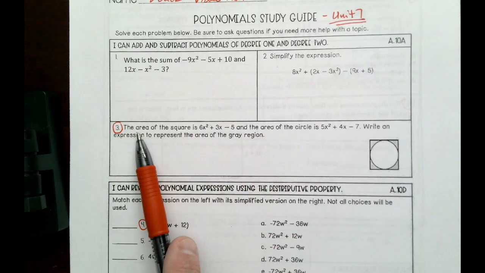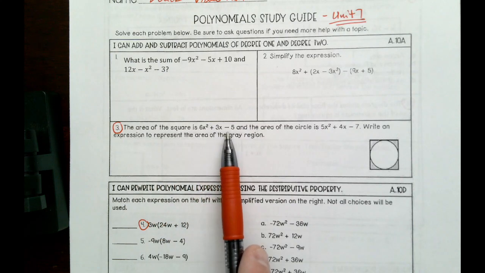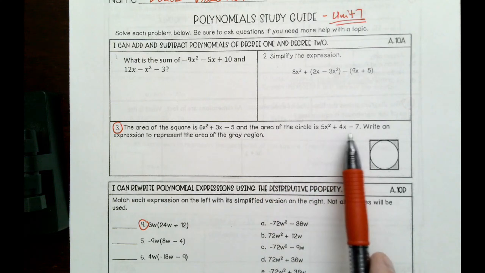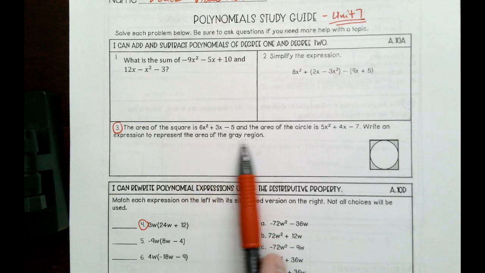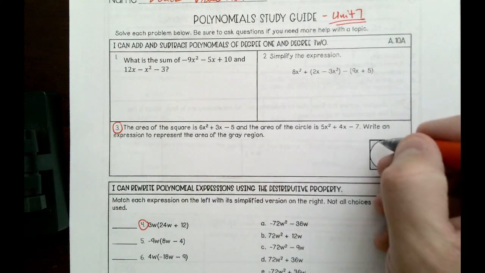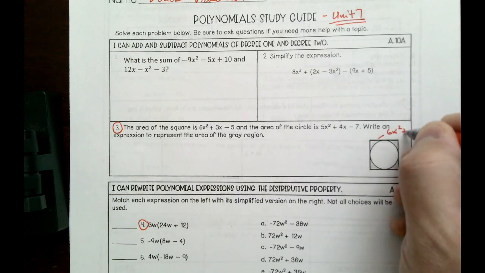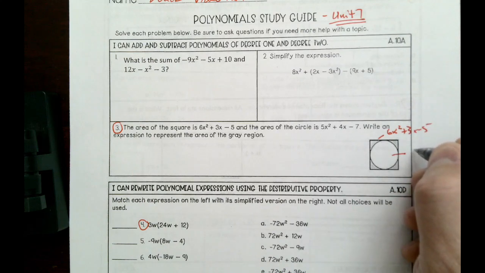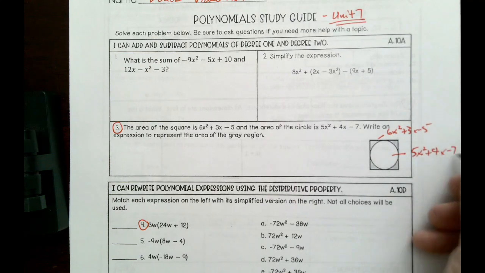Problem number 3 says the area of a square is 6x squared plus 3x minus 5, and the area of the circle is 5x squared plus 4x minus 7. Write an expression to represent the area of the gray region. Basically, we have a square with an area of 6x squared plus 3x minus 5, and this circle has an area of 5x squared plus 4x minus 7.